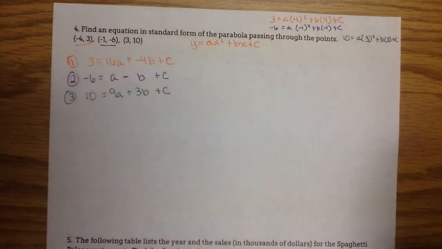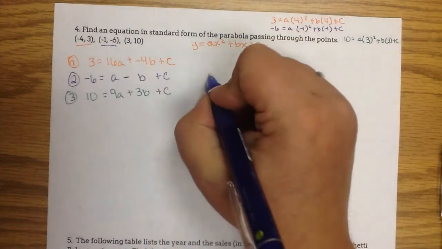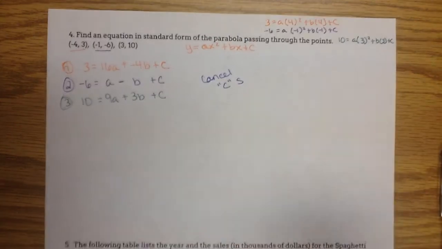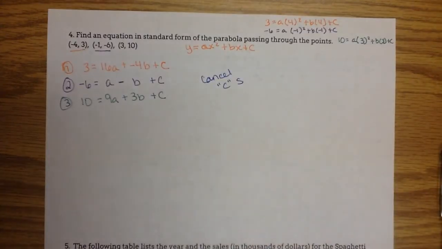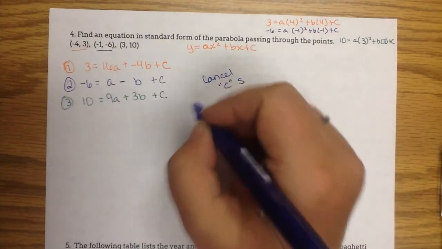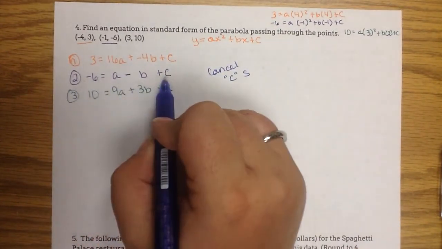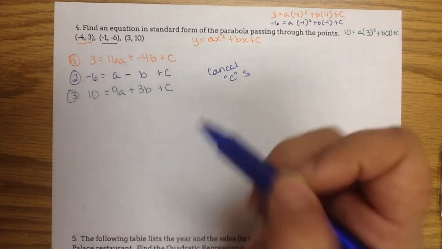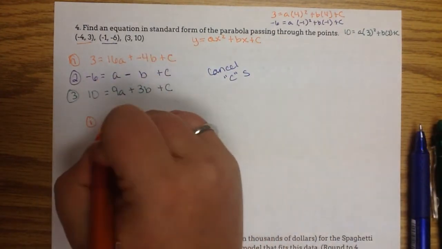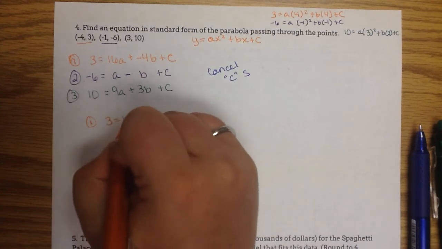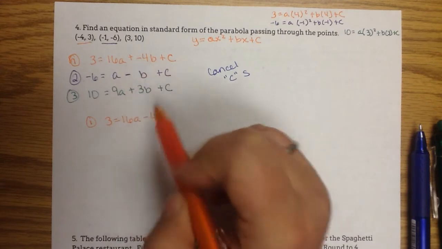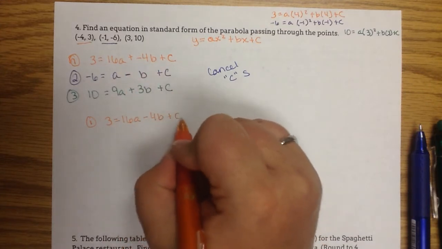So in my opinion, the easiest thing to do would be to cancel your C's, because they will require the least amount of multiplying. Now it looks like to me equation 2 is going to be the easiest to multiply because it has the smallest coefficients. So when I do this, I'm going to use equation 2 on both of them. And I'm going to leave equation 1 exactly how it is, except instead of having this plus a negative 4, I'm just going to make it minus 4.